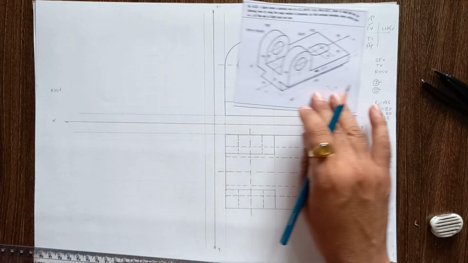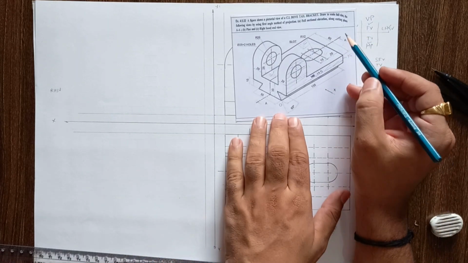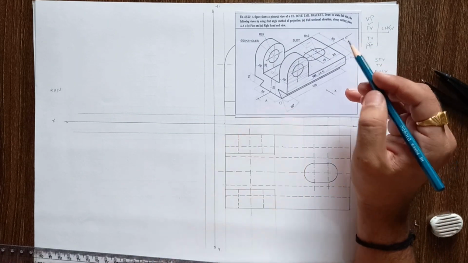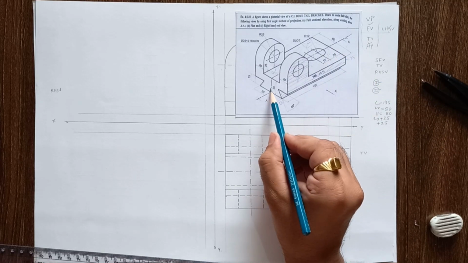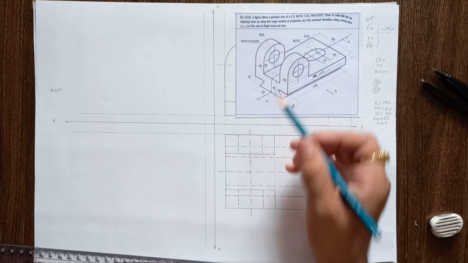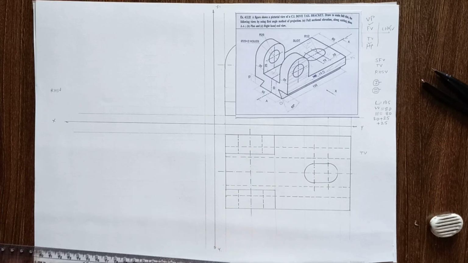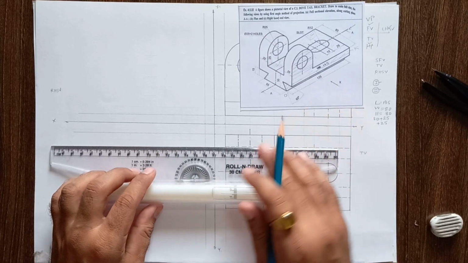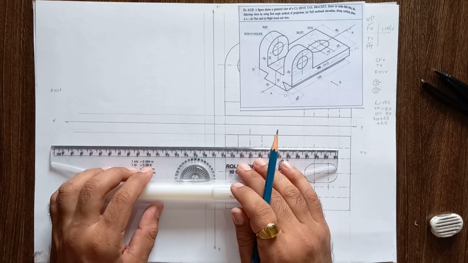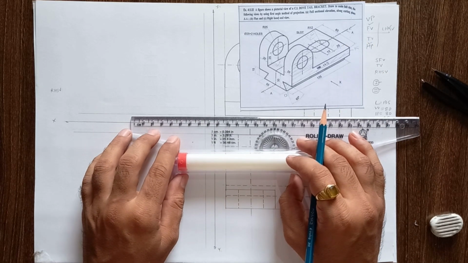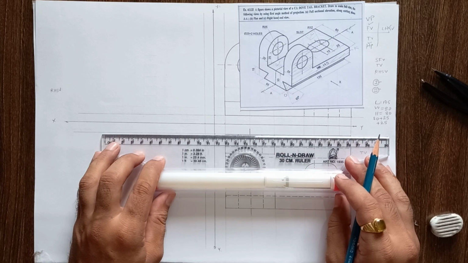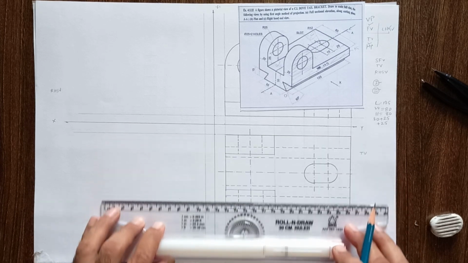Now for the side view, we are looking at this object from the right hand side, and from the right hand side, the first part, this part, is visible. Okay, so here we can draw this part. First project this point, project the ends.